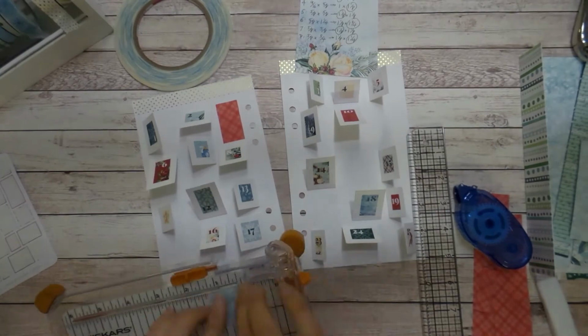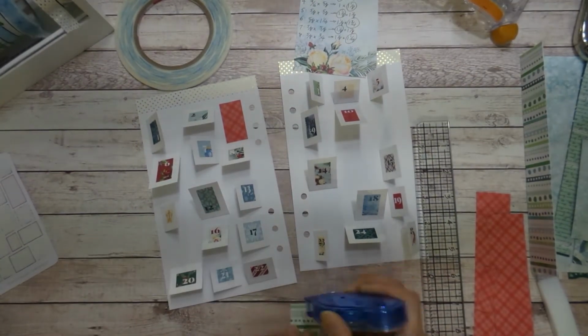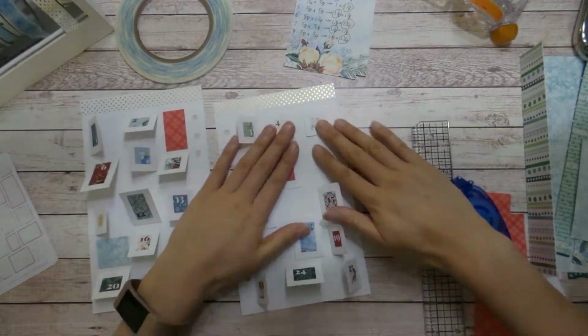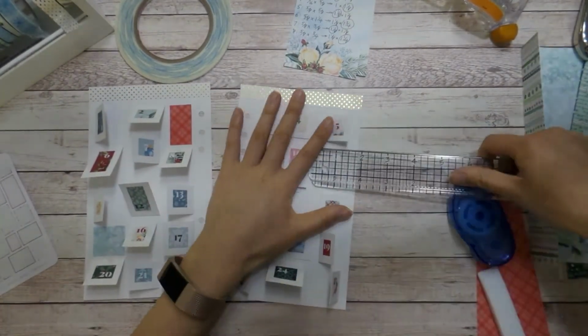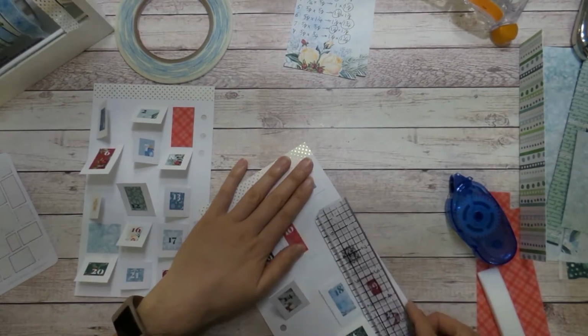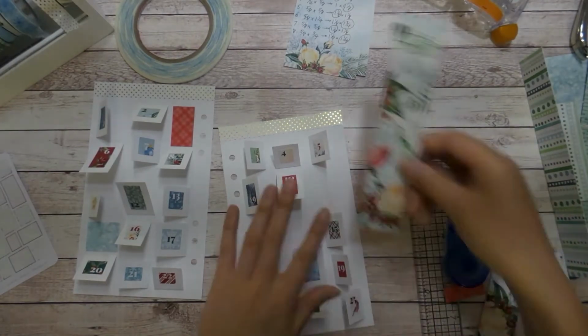Great way to use up any of the scraps of pattern paper that you might have left over from other projects. Another thing to note is that the doors on these advent calendar flaps are sticking out a bit, but I'm not too concerned about that.